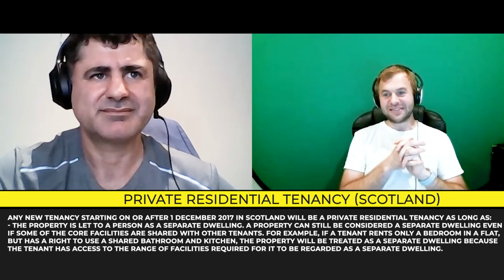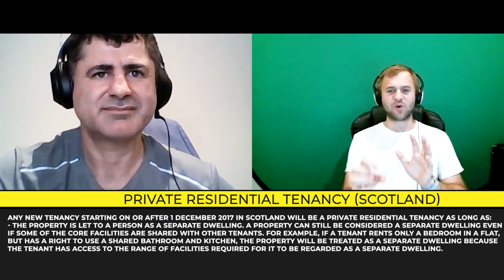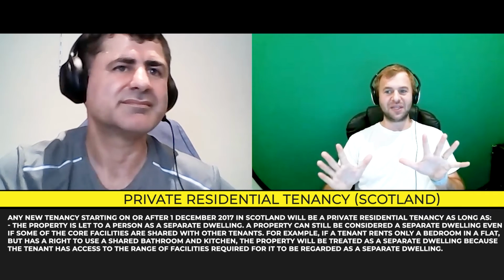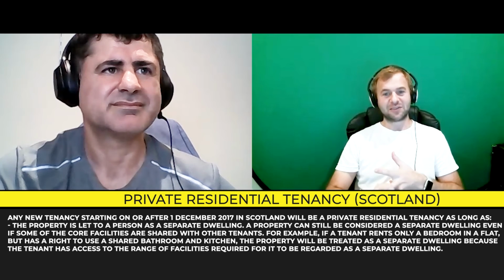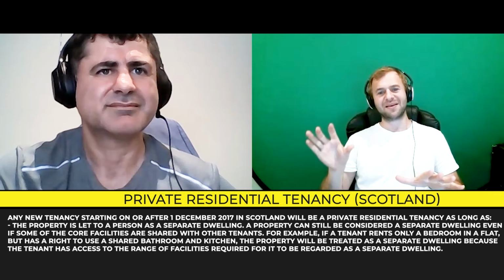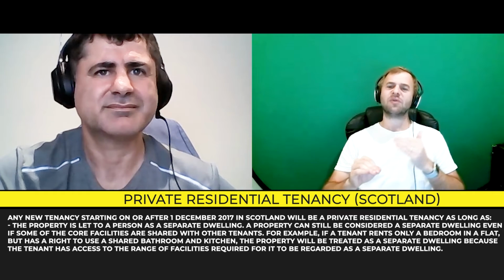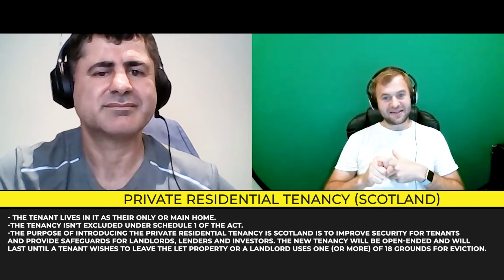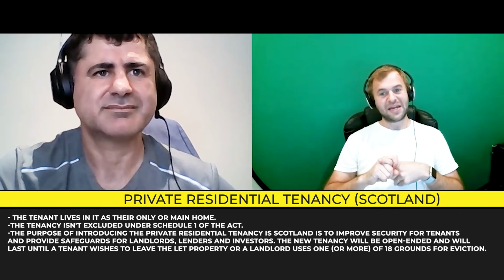A property can still be considered a separate dwelling even if some of the core facilities are shared with other tenants. For example, if a tenant rents only a bedroom in a flat but has a right to use a shared bathroom and kitchen, the property will be treated as a separate dwelling because the tenant has access to the range of facilities required for it to be regarded as a separate dwelling. The tenant lives in it as their only or main home.